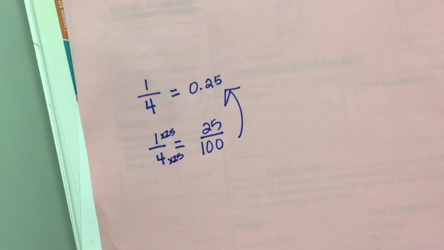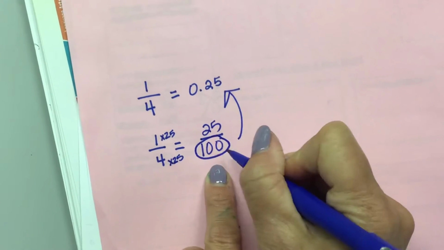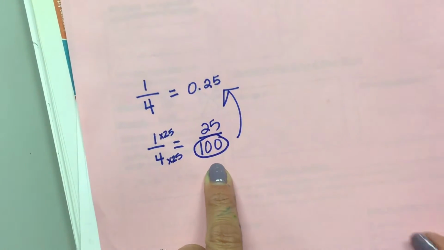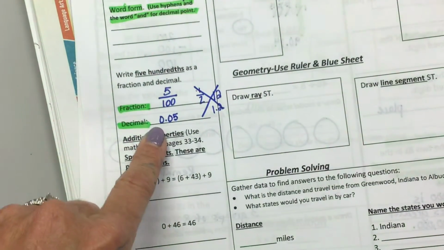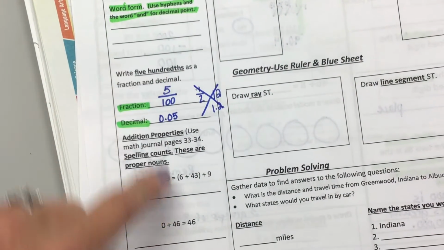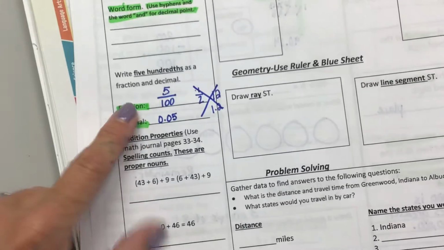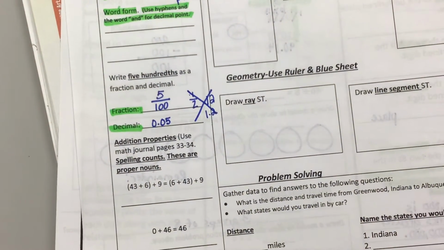Okay, so we have to have a 10 or a 100 on the bottom, as our denominator, to make this equivalent between fractions and decimals. We're going to practice that more, but that is just a little preview.